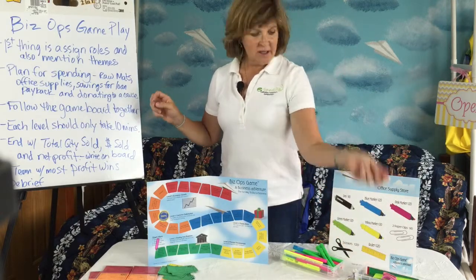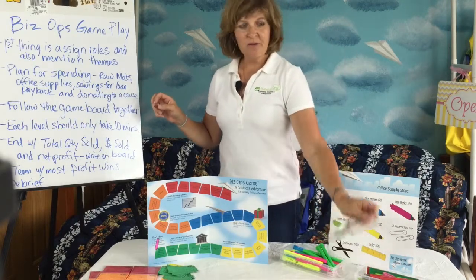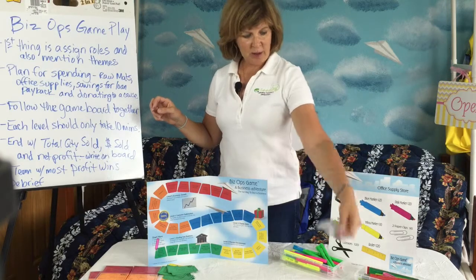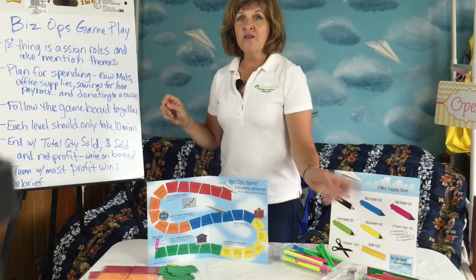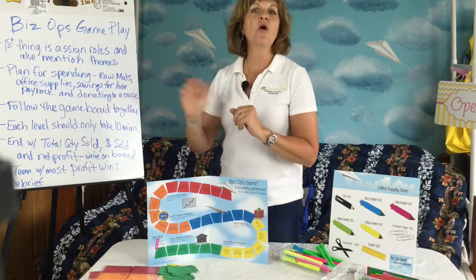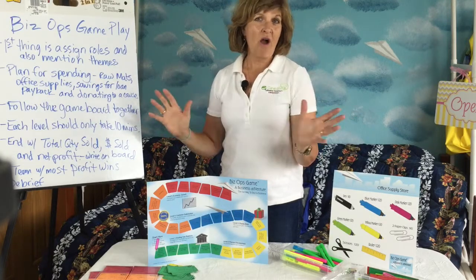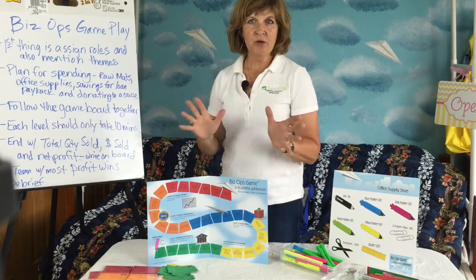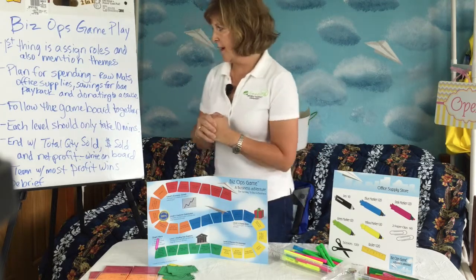There are rulers. There are paper clips, so if they need to weight down their paper airplane, they can buy those. And usually I let them use the paper clips through the whole game. So, and all the office supplies, once they have them, those are theirs to use for the whole game.